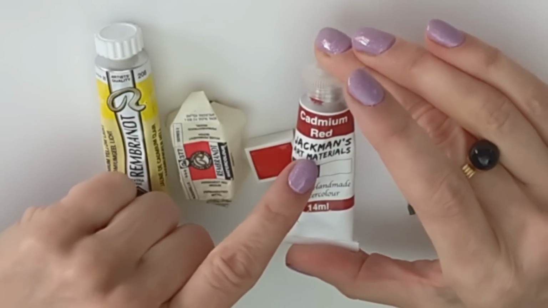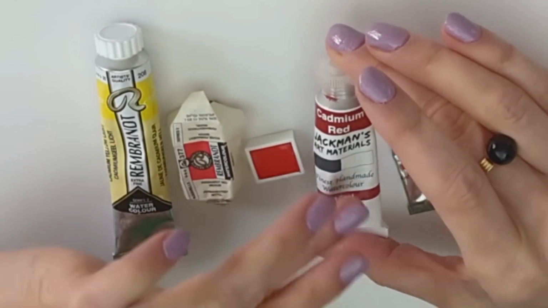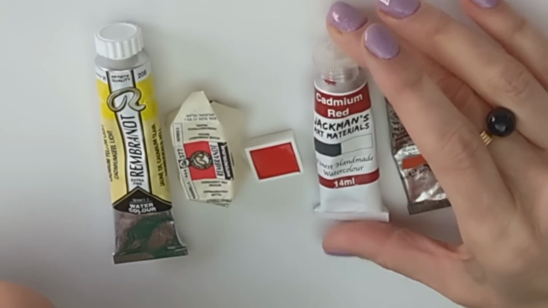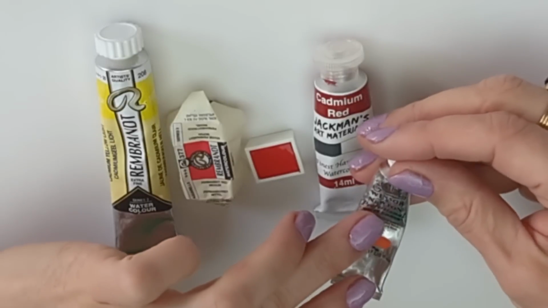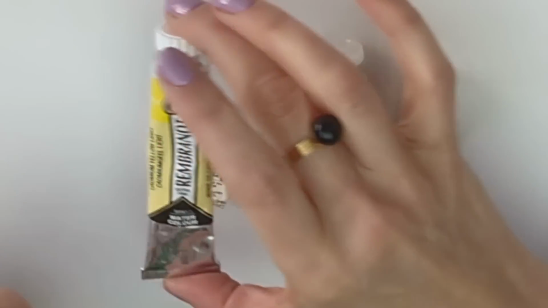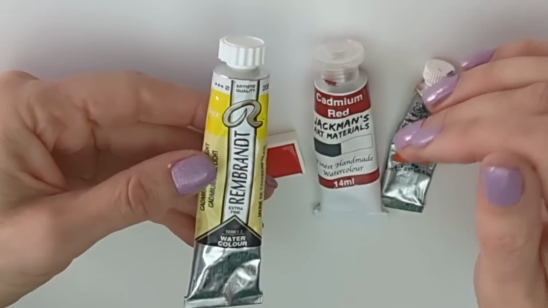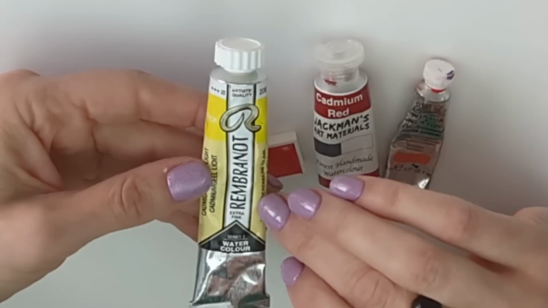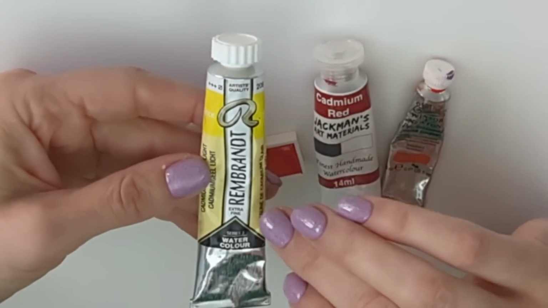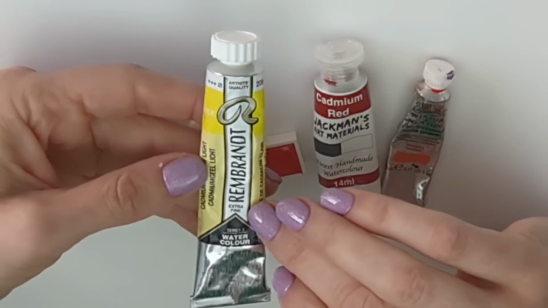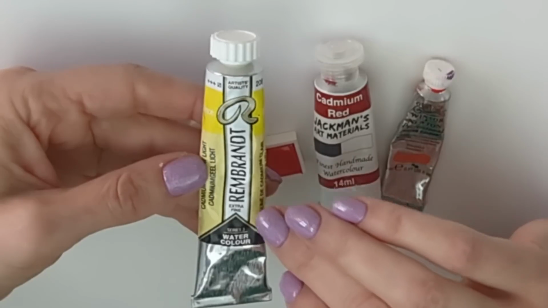This one's pretty clear. It's by Jackman's Art Materials. I work with this manufacturer, for full disclosure. This one here, we've got Winsor & Newton. Now this one here, you might think this was made by Rembrandt, not himself obviously, but actually Rembrandt is the range. The manufacturer of this one is Talens. They are a Dutch brand, very good quality.